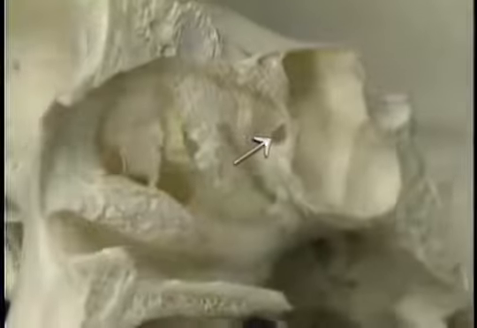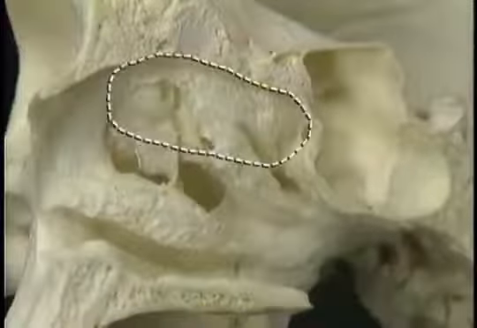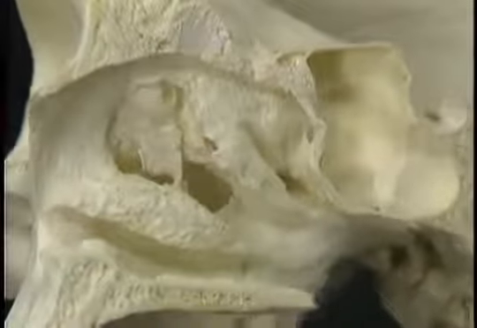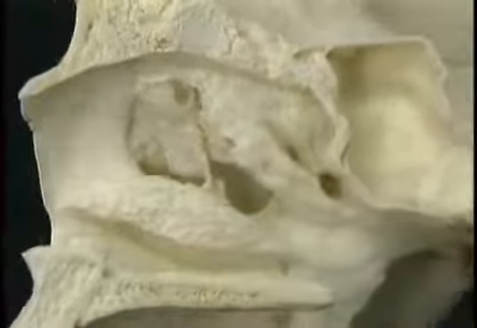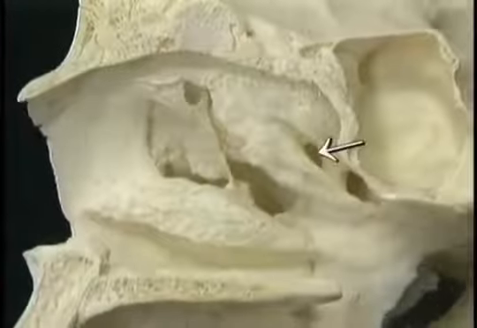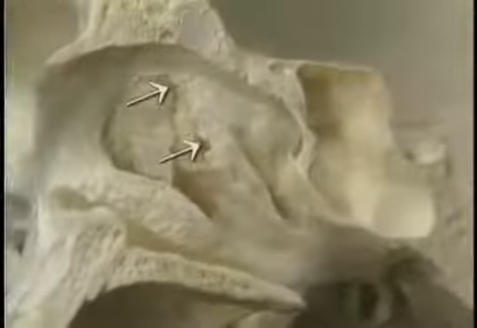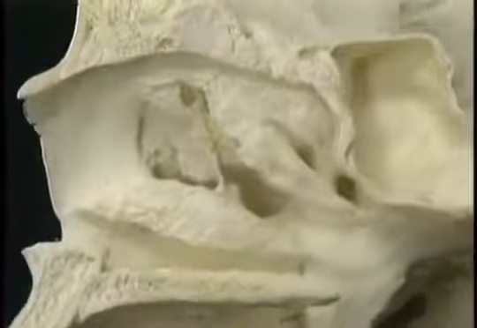The sphenoid sinus opens into the nasal cavity here, above and behind the superior concha. The ethmoid air cells, which are up in this region, have several small openings into the nasal cavity. Some of these are behind the middle concha, some of them are below it. There are two more openings to see in the lateral wall of the nasal cavity: the opening for the nasolacrimal duct, or tear duct, and an opening for nerves and blood vessels, the sphenopalatine foramen.